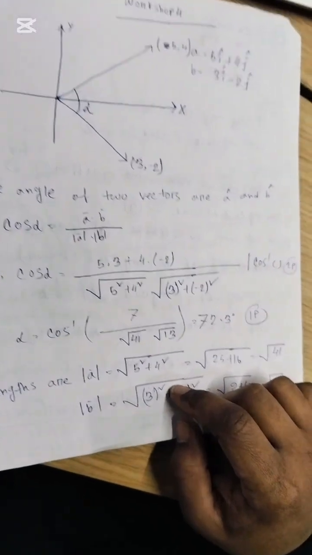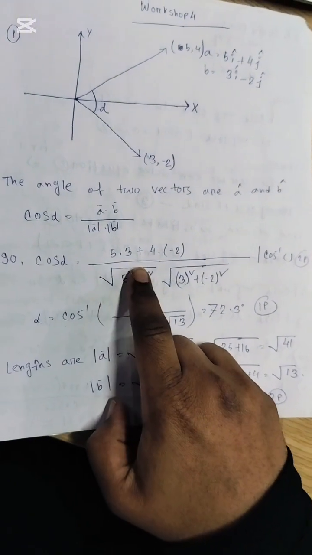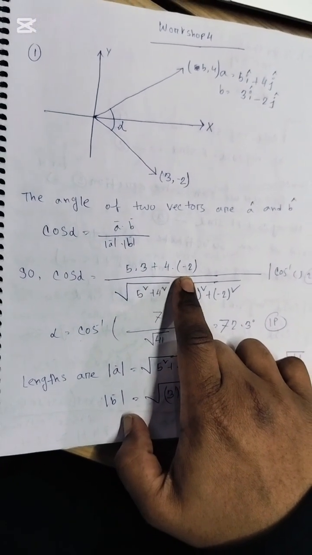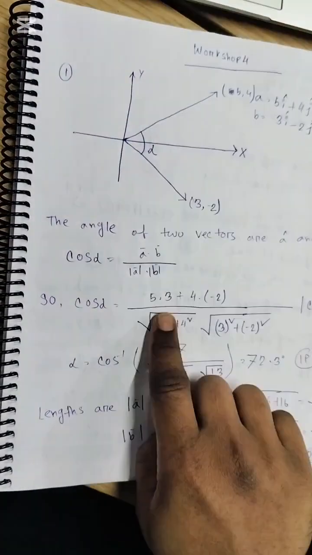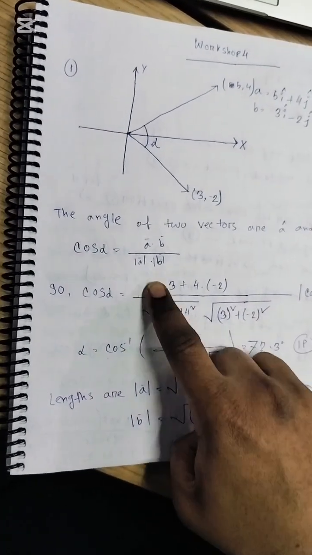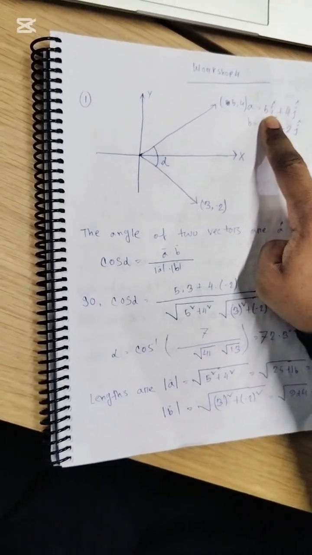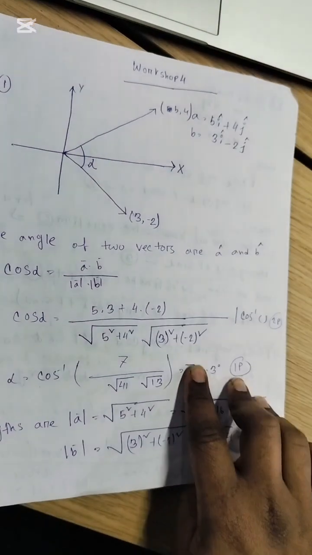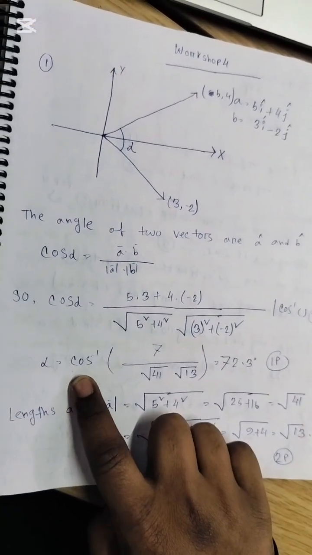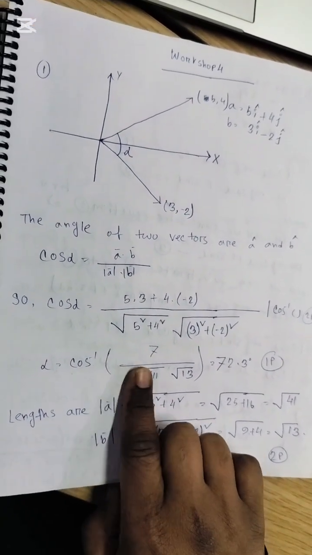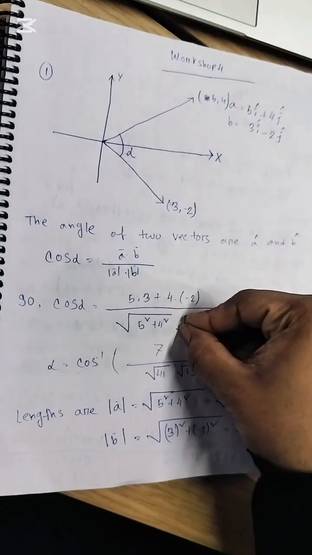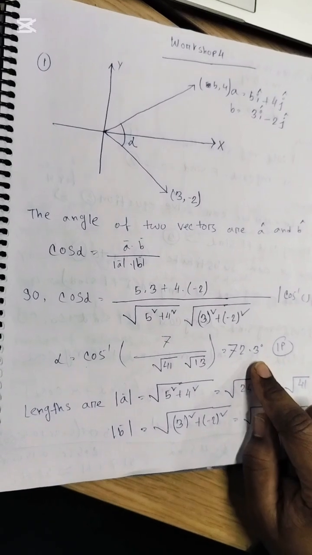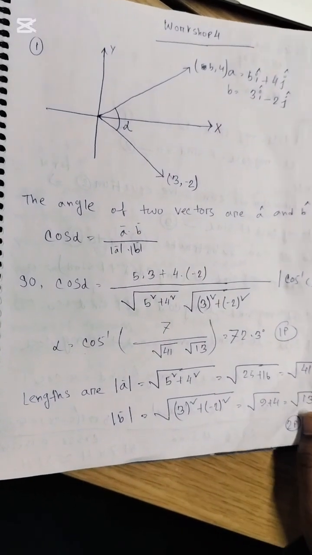So cos alpha is equal to 5 into 3 plus 4 into minus 2, and the modulus is the modulus of a, here square root of 5 square plus 4 square, into square root of 3 square plus minus 2 whole square, and alpha is equal to cos inverse. We put these values in, so this will be cos inverse according to the trigonometric formula. After all, we find alpha is 72.3 degrees.